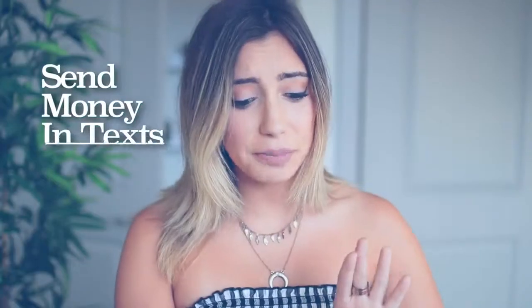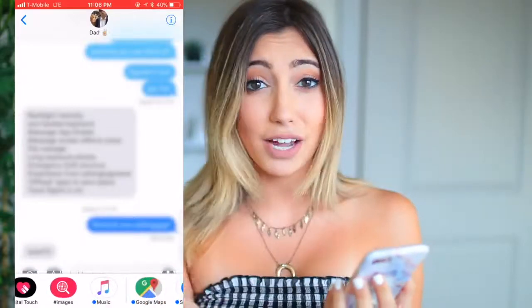The third thing you can do with iOS 11 is so cool, but can also be dangerous. You can send your friends money in your text messages. So my dad is the only person that I know that has it right now, so I can send him money, but no one else in my contacts because they don't have iOS 11. You'll have this bar on the bottom, and that'll be with anyone that has iOS 11 as well.